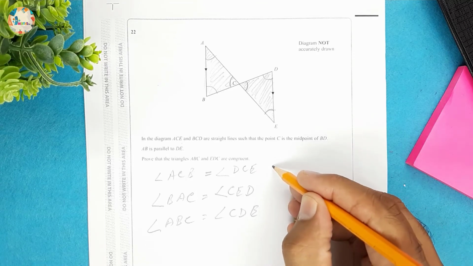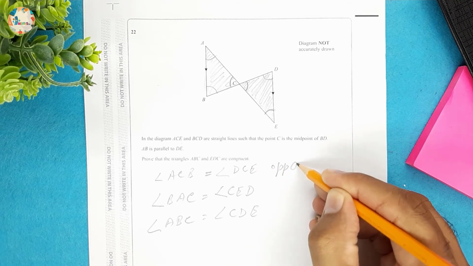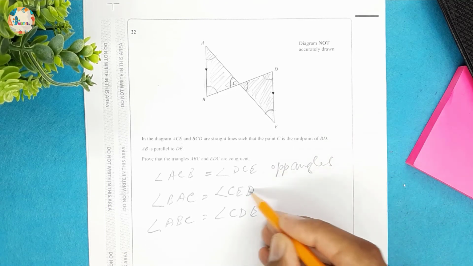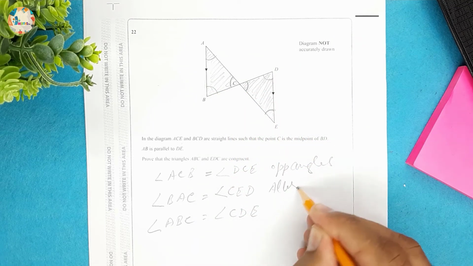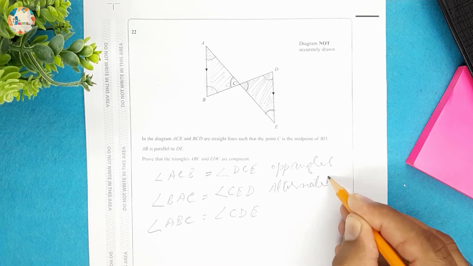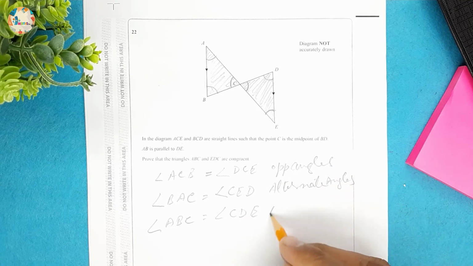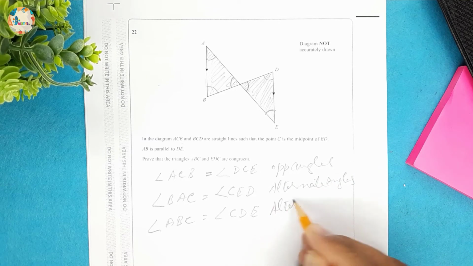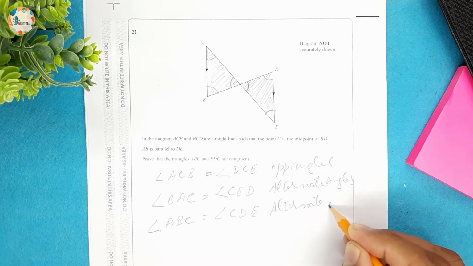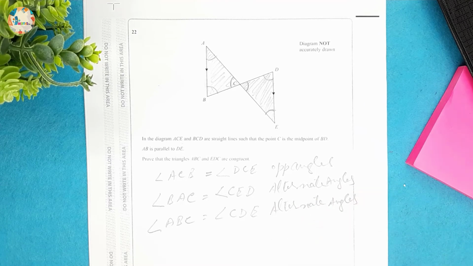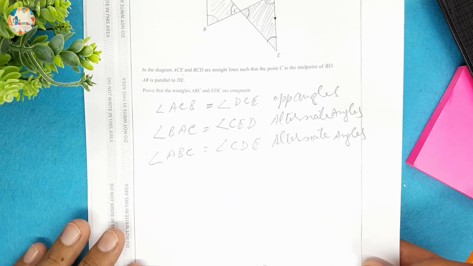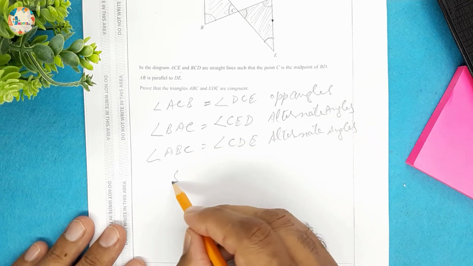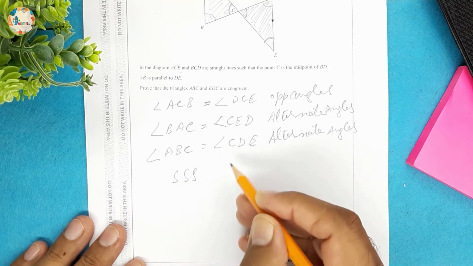So we can write here: opposite angles, and these are alternate angles. So we write alternate angles. This is also alternate angles. Now all three angles of the triangle are congruent, so we can use the AAA theorem.